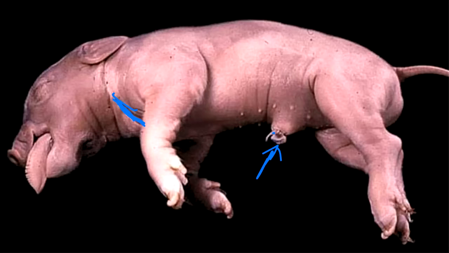what they normally do is they inject latex that's dyed red or blue into the vein, so that when you open the pig, you're able to tell, oh, the blue must be a vein. If it's red, it must be an artery. It doesn't work 100%, but for the most part, it does.